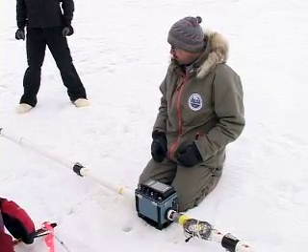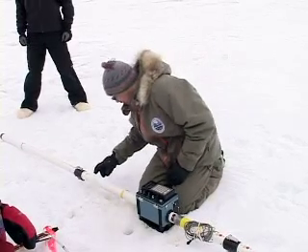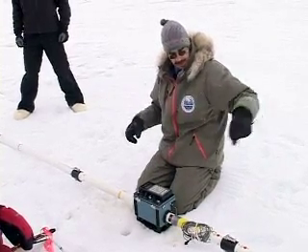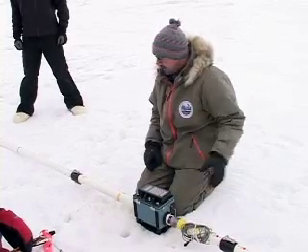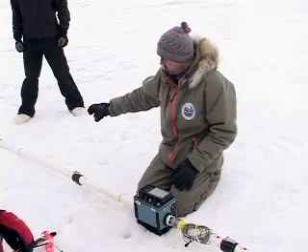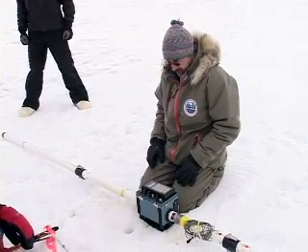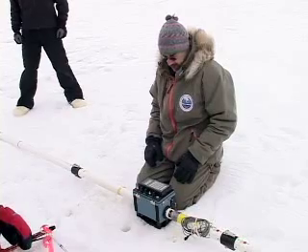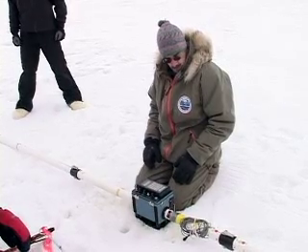And the way this works is that there is a transmitter coil, so a coil of copper wire in one end of the instrument, and another loop, a receiving coil at the other end, which measures the strength of the field generated by this transmitter.